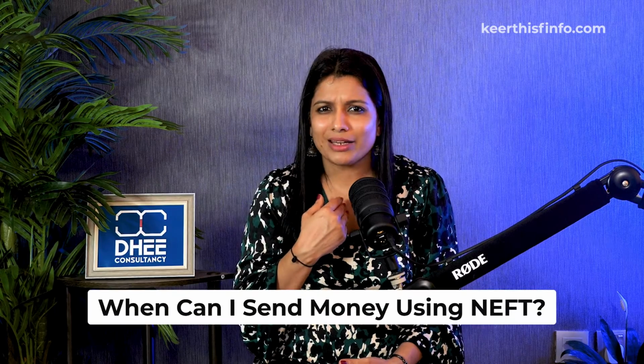When can I send money using NEFT? Does it work 24 hours? The answer is yes and no. Let me explain this with an example. Though you can execute the NEFT transfer at any time, you will have to also understand the other part of it. See, in HDFC Bank, NEFT transaction is allowed from morning 7 to evening 7.